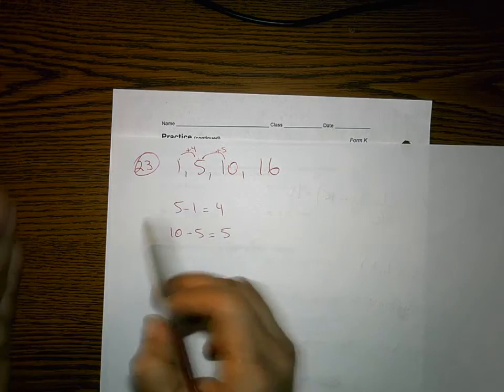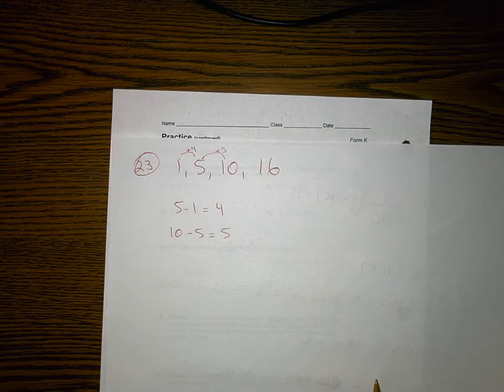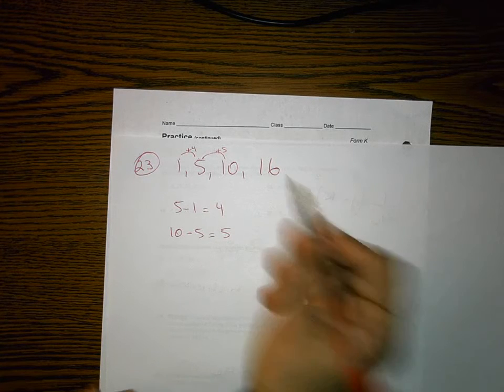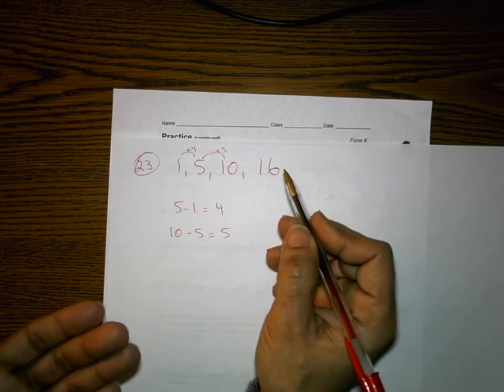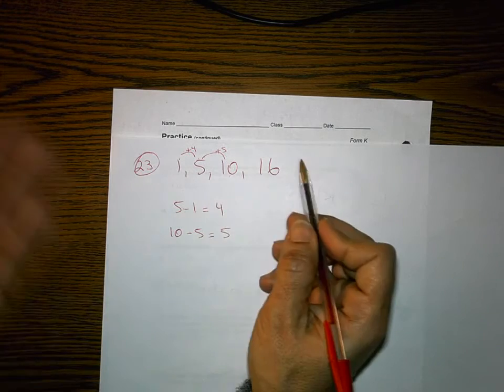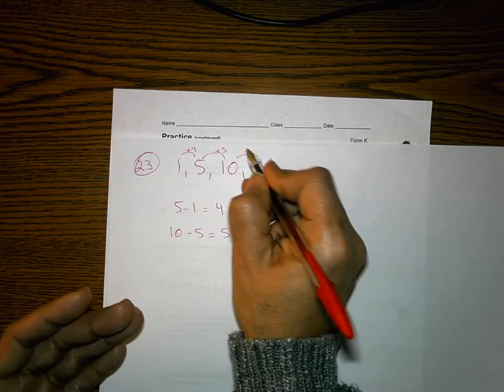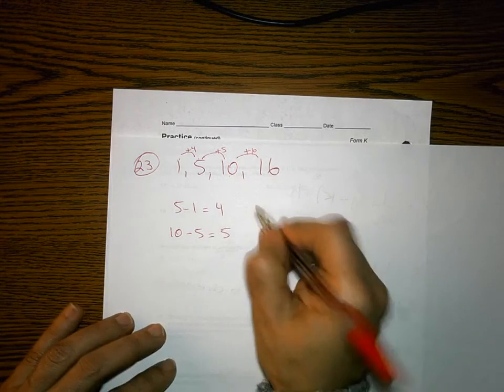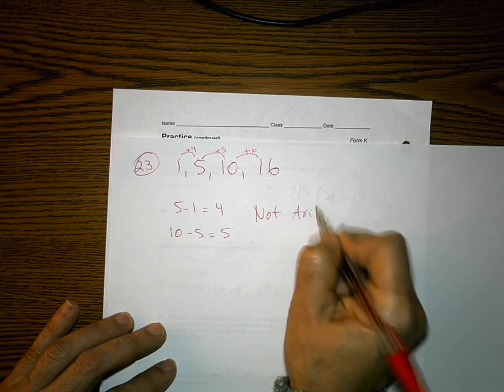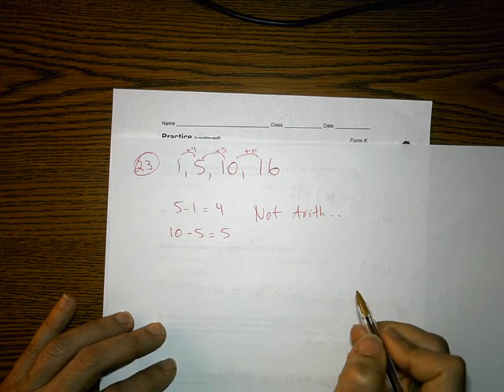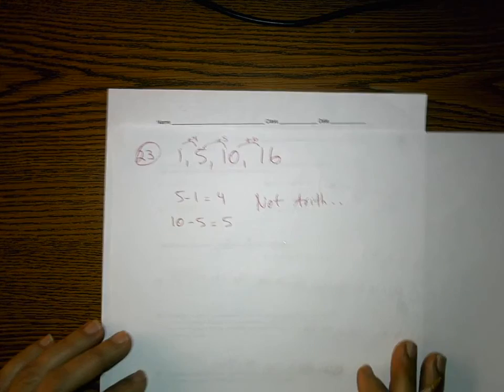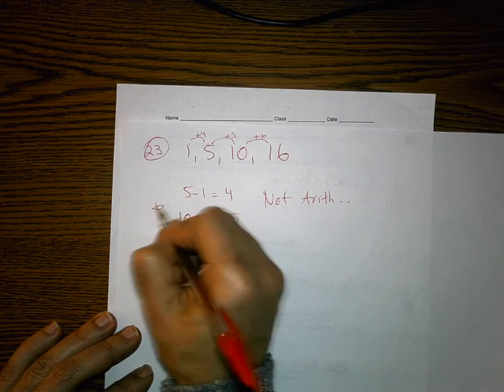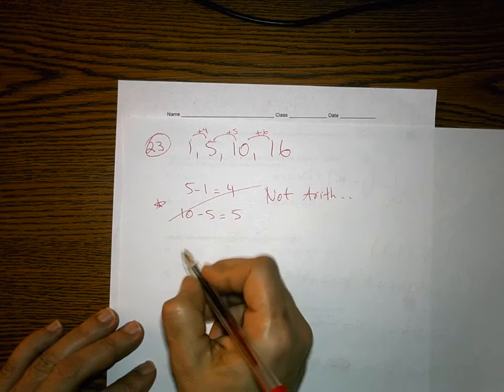I'm not adding the same value each time. 16 minus 10 is 6. So from 10 to 16 is a 6. So as you can see, it's not arithmetic. Well, let's check to see if it's geometric. It's not arithmetic, so let's check for geometric.